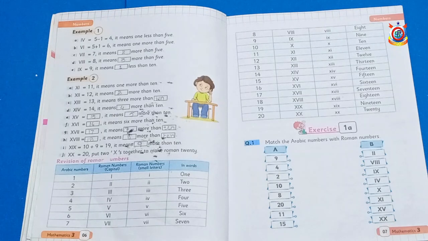Now students, example 1, example 2 on page 6. Look at example 1, part A, 4. 5 minus 1 is equal to 4.